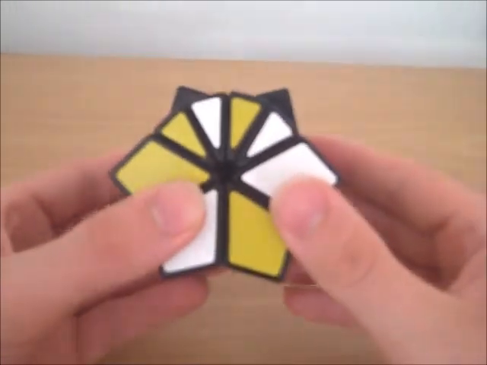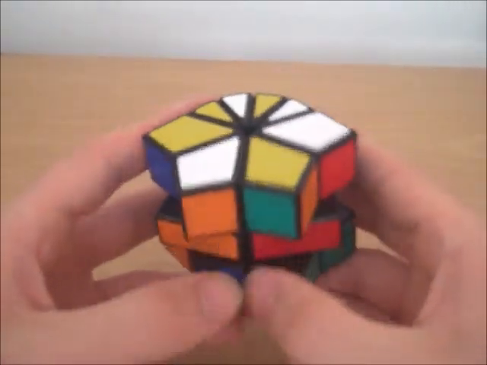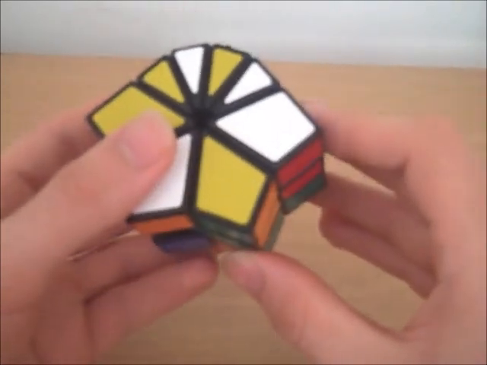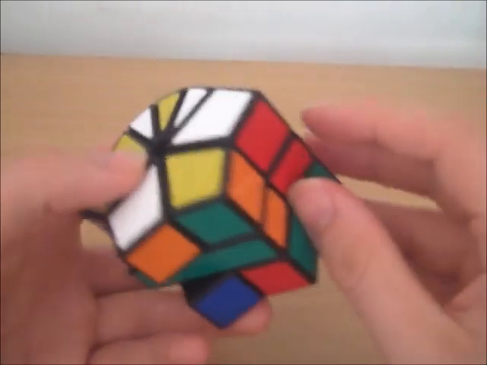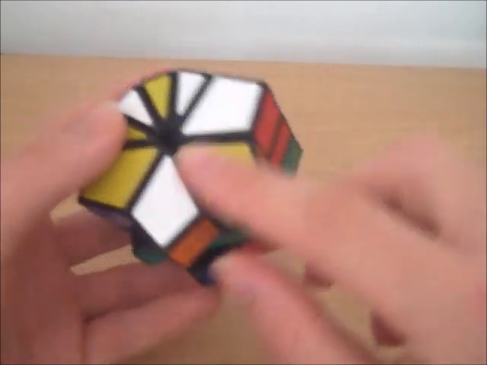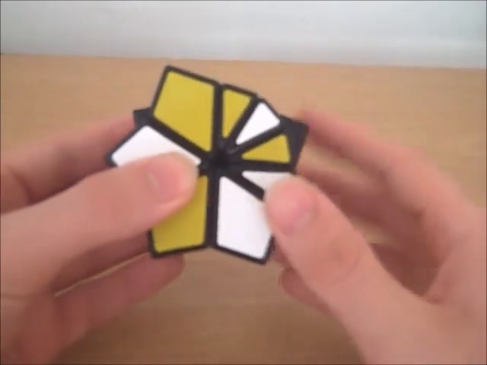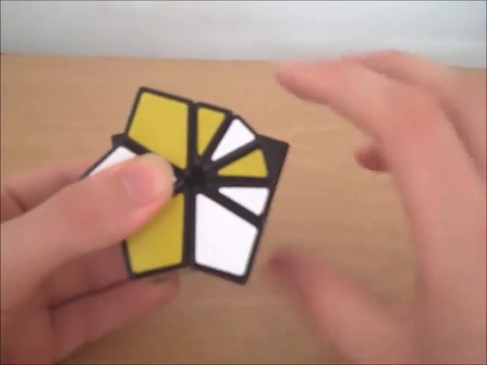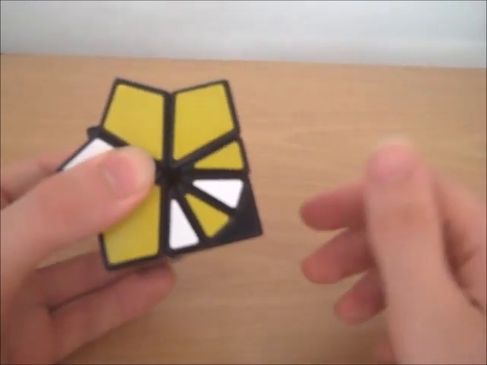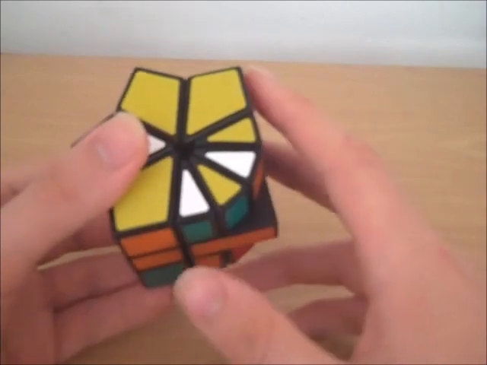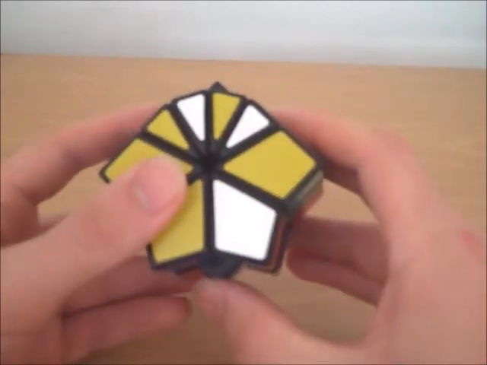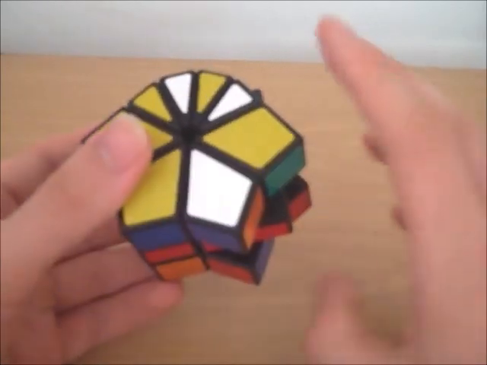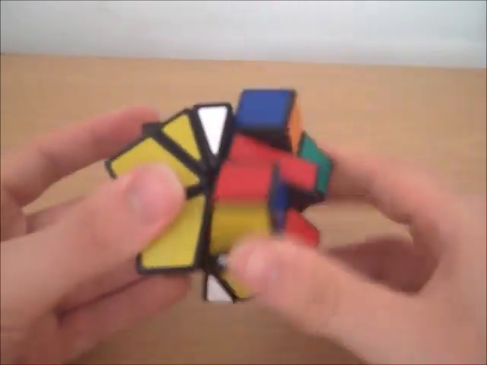Now, what gets rid of the parity is doing this move. Get it so that you've got 3 of the large pieces on one side and all 4 and 1 of the large pieces on the other. And this turn is what gets rid of parity. And then complete your cube just as I showed you before, starting again with the shape shifting process.